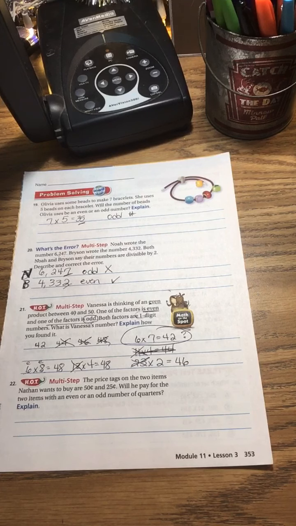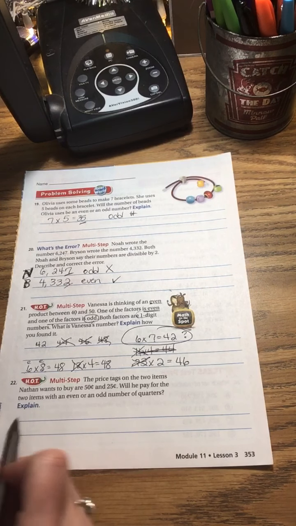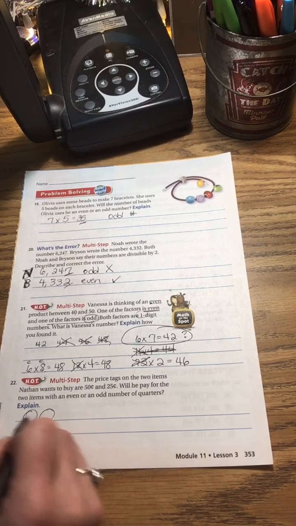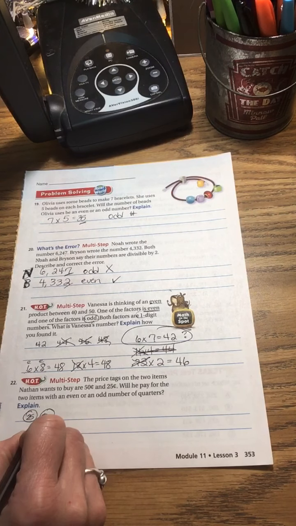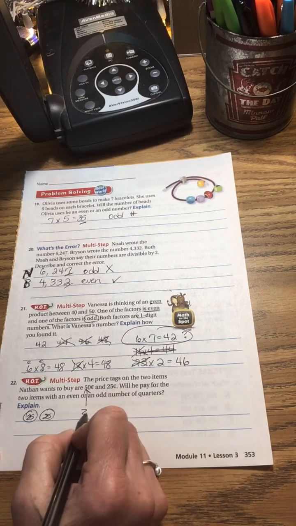Okay, number 22. The price tags on the 2 items Nathan wants to buy are 50 cents and 25 cents. Will he pay for the 2 items with an even or an odd number of quarters? Okay. So, how many quarters is he going to need to pay for the 50-cent one? Well, 25 plus 25 equals 50, right? So that one took 2 quarters.